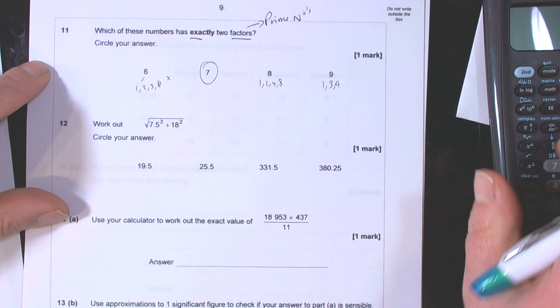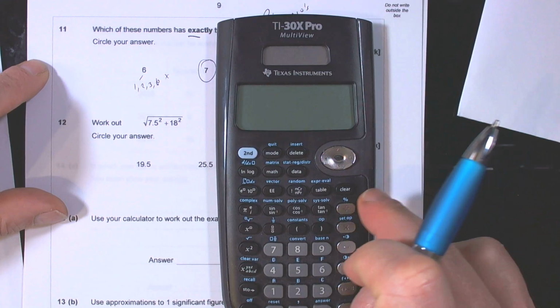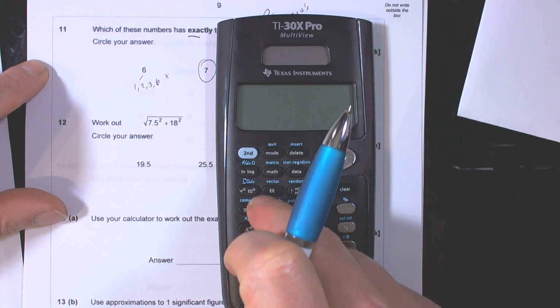Okay, so we're going to work out this. Well, it is a calculator paper, so we'll shove that in. So square root.